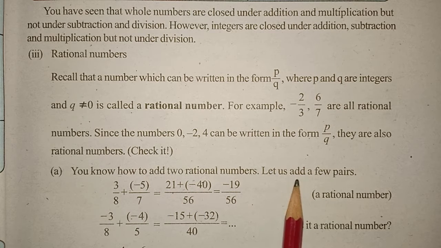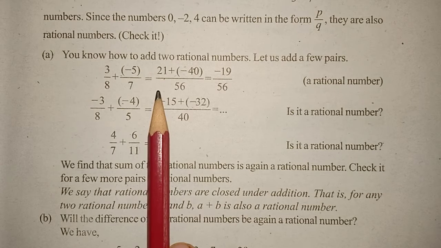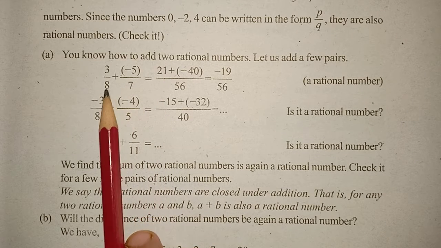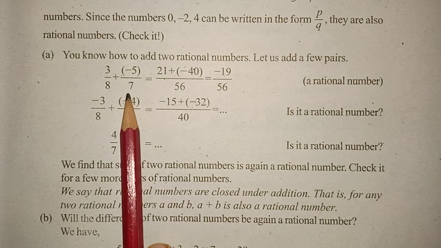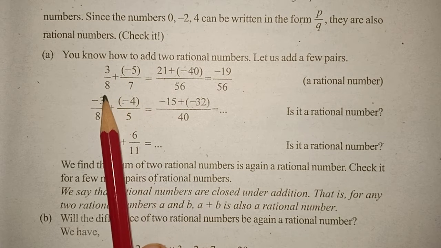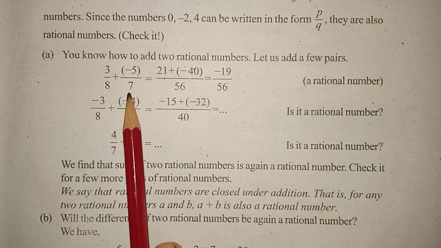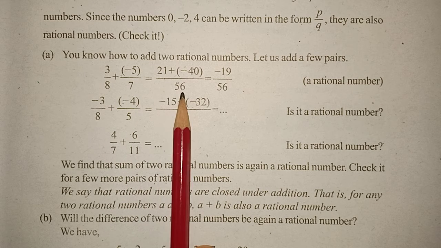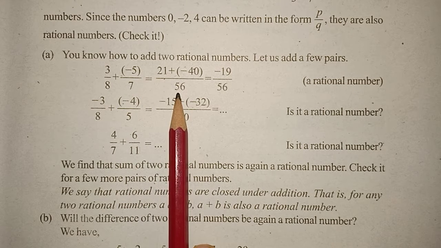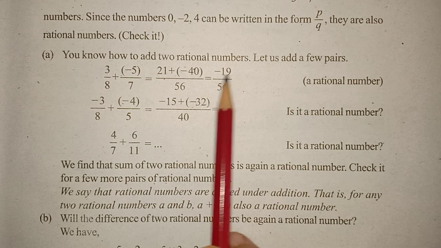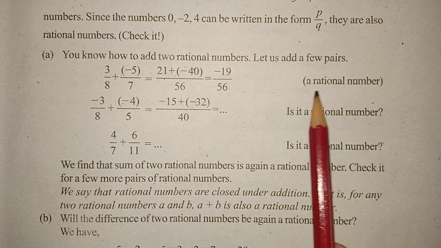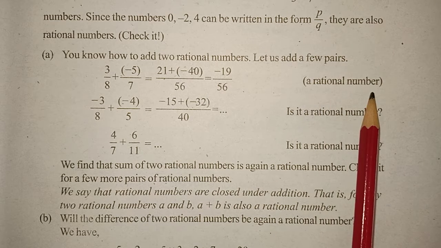Let us add a few pairs. The first one is done. 3 upon 8 plus minus 5 upon 7. After adding, see, their denominators are not same. So let's find out their LCM, which is 56. After making their denominators same, we get the answer minus 19 upon 56, which is a rational number.